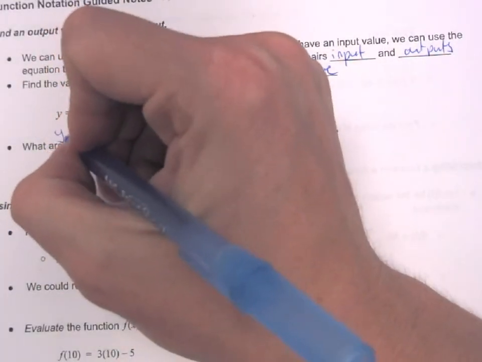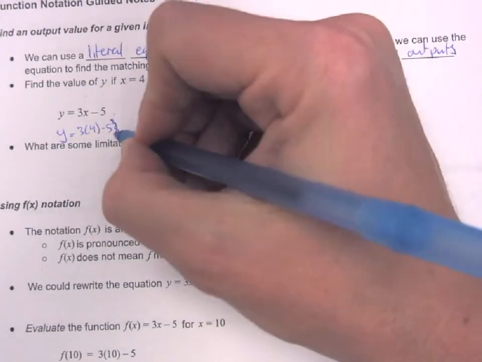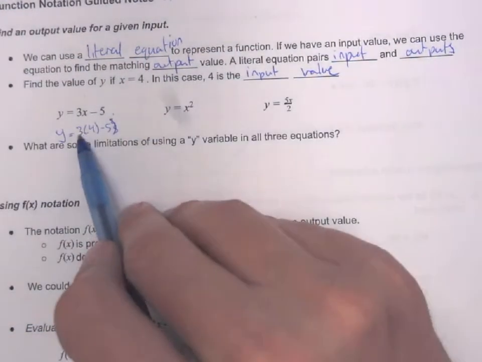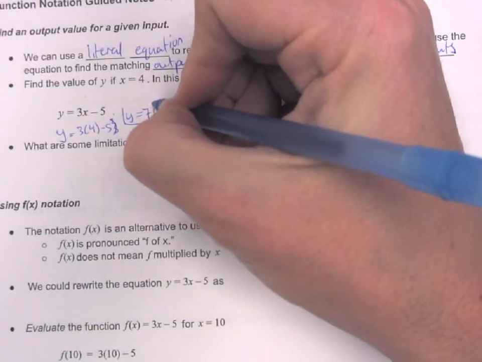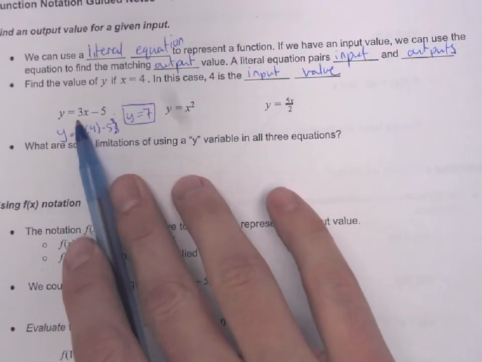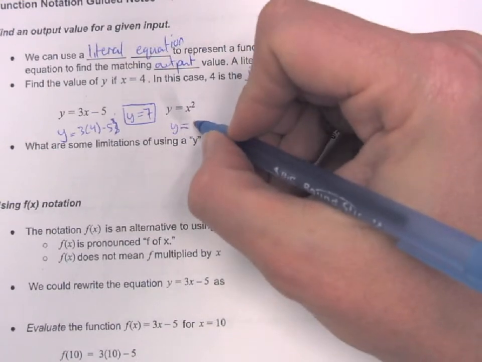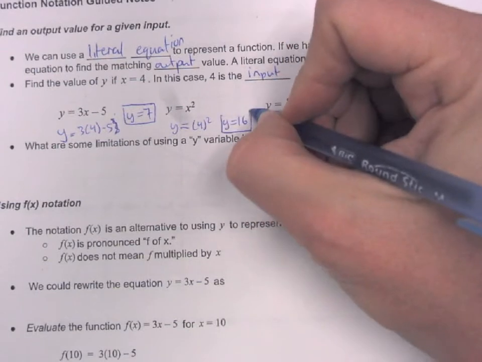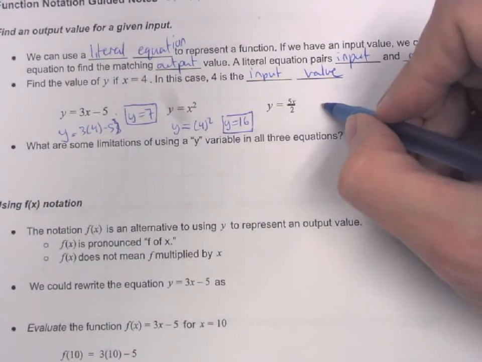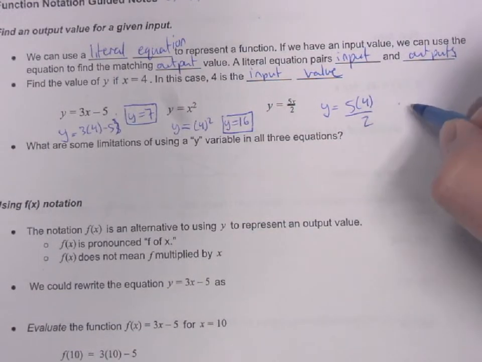So in this case, we got y equals 3 times 4 minus 5. So this is going to be 12 minus 5, which is going to be 7. So y equals 7 is the output value for this function when the input is 4. For this one, we'd do y equals 4 squared, and so we get y equals 16. And then for this one, we would have y equals 5 times 4 over 2, which will be 20 over 2, or 10, when we simplify.